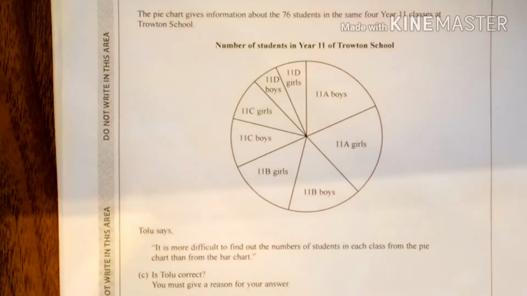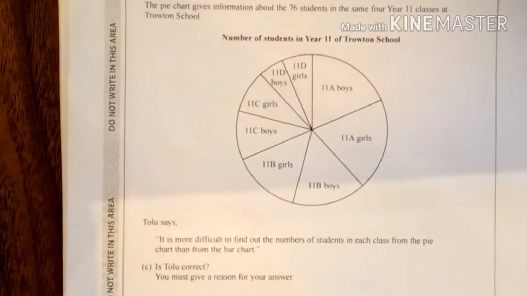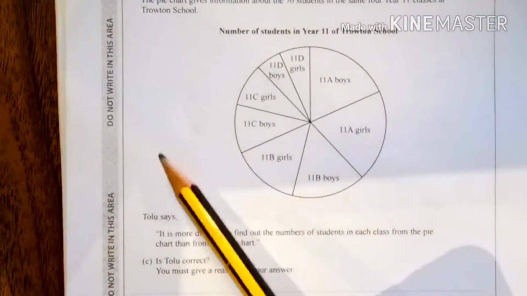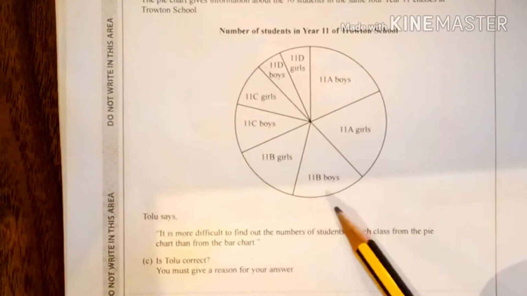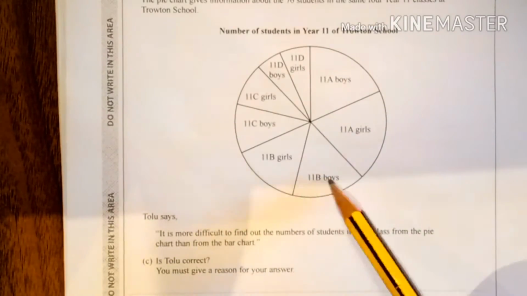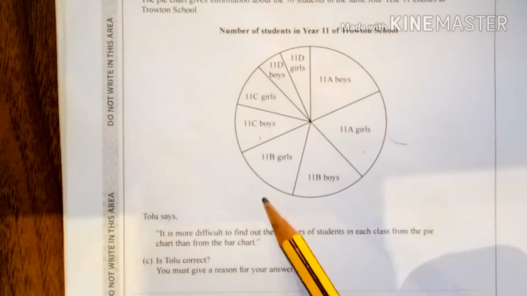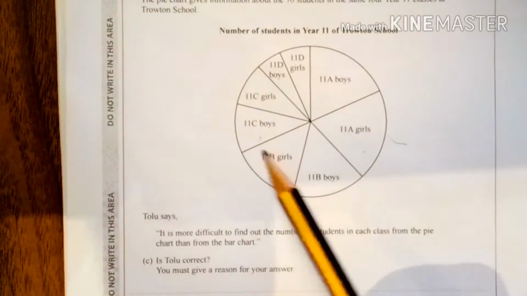Part of the same question. The pie chart gives information about the 76 students in the same 4 Year 11 classes at Tronton School. It says it's more difficult to find out the number of students in a pie chart than from a bar chart. Is this correct? Give your reasons for the answer. Well, it definitely is more difficult to find out. Now, on this pie chart here, we actually haven't got any numbers. All the pie chart says in this state is just proportion. So I could say that there's more 11A girls than 11C boys, but I can't tell you how much more. But I could tell you proportional wise how much it is by measuring the degrees.